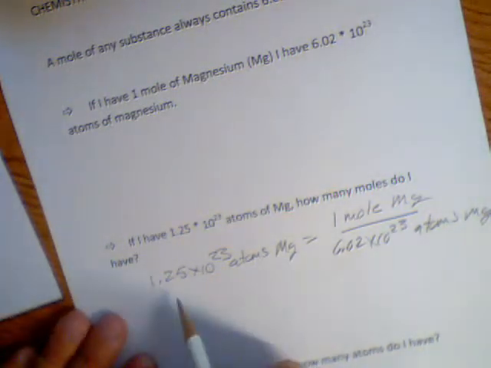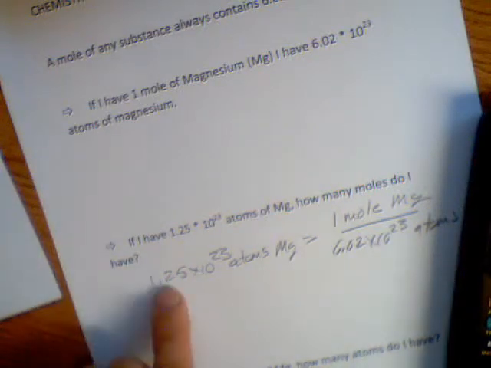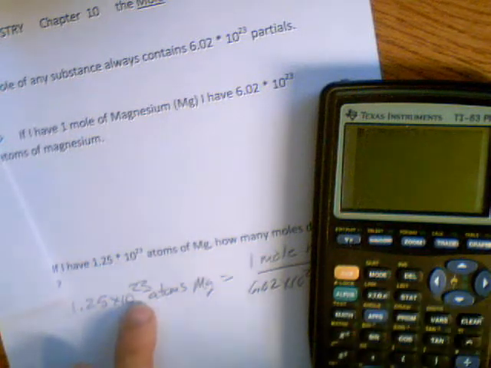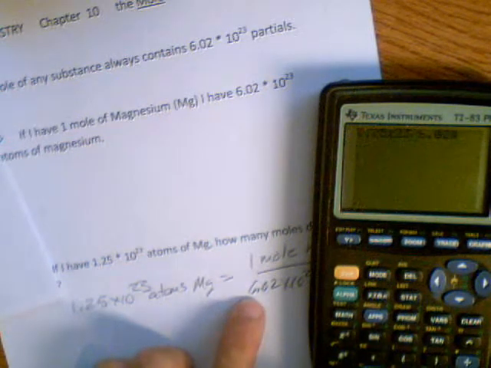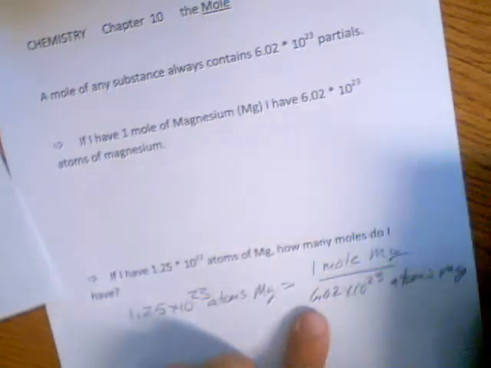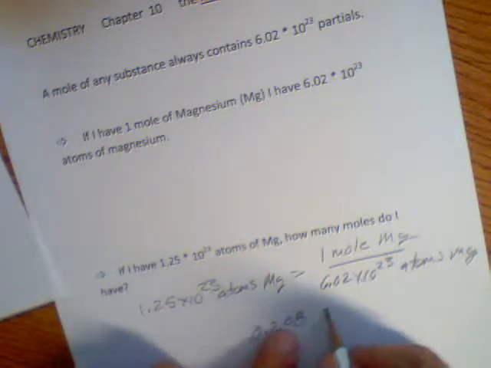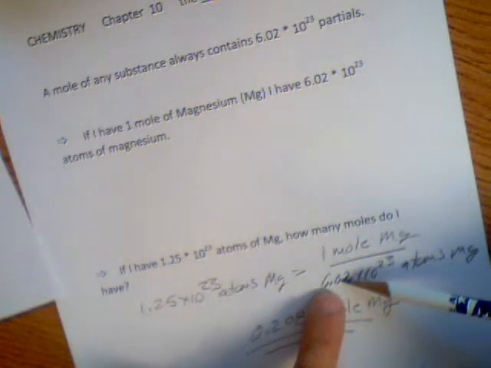And so what I would do is, I have 3 sig figs here. I would put into my calculator 1.25 times 10, times 10, and then double E to the 23rd, and I would have to divide that by 6.02 times 10 to the 23rd, and I would get 0.208. 3 sig figs, so that would be 0.208 moles of magnesium.